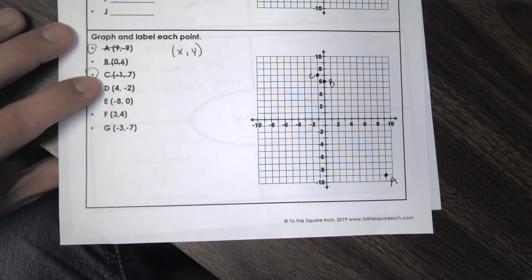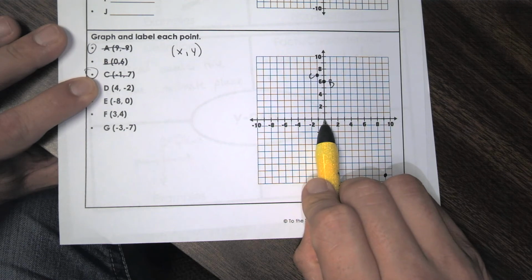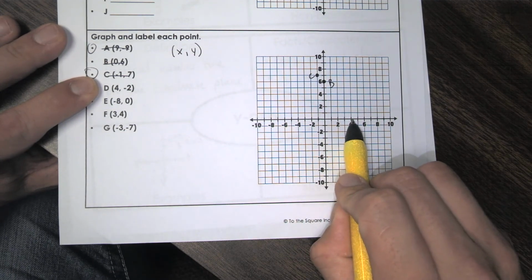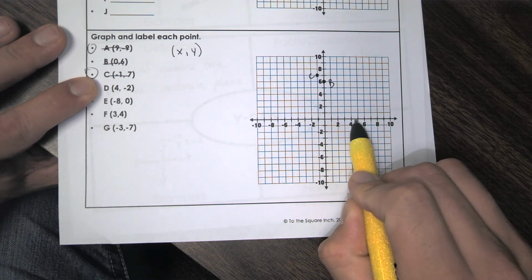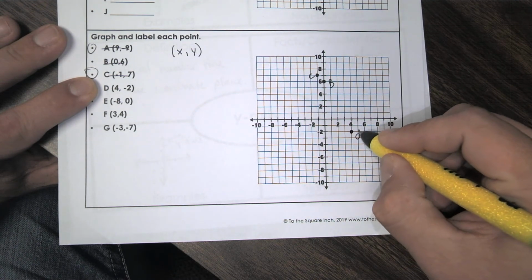Okay, point D is 4, -2. So I start at 0. X is 4. Guys, whoever's making the noise, please stop. Okay, and then -2 means we go down. So it goes right here. Point D.